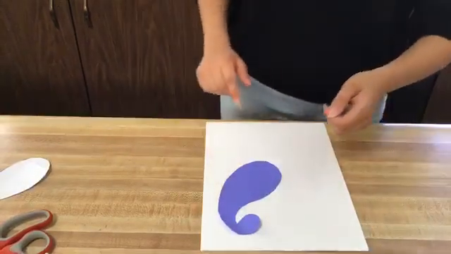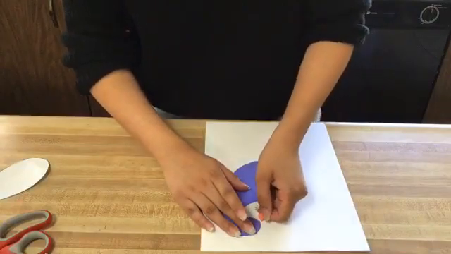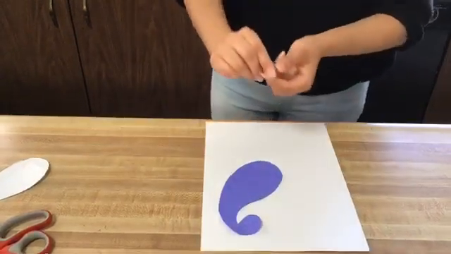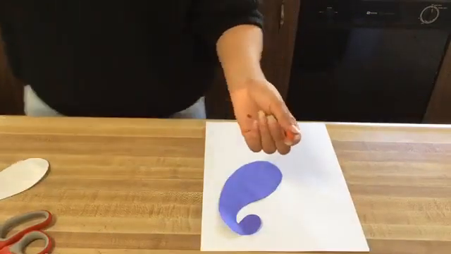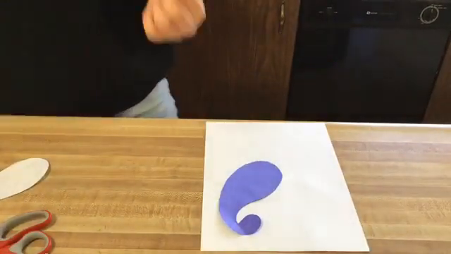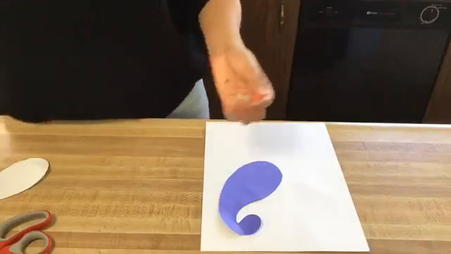I'm gonna leave it somewhere around here. So I'm gonna add some glue to my beak first.